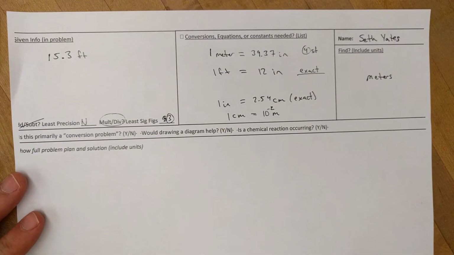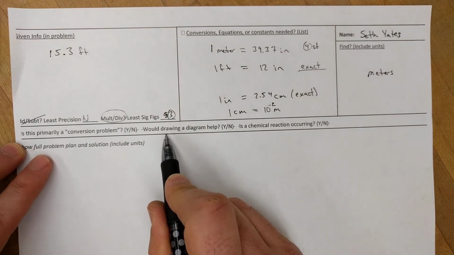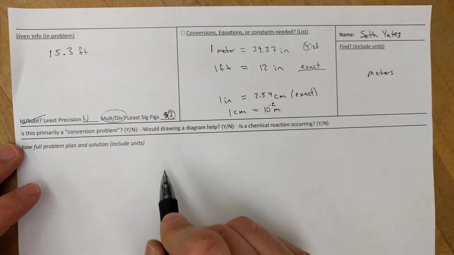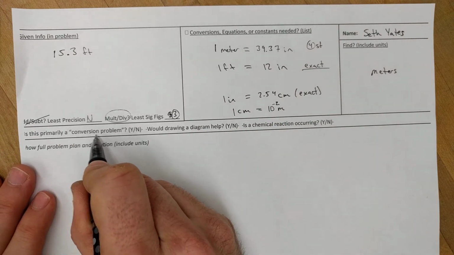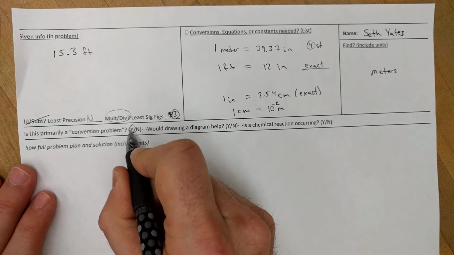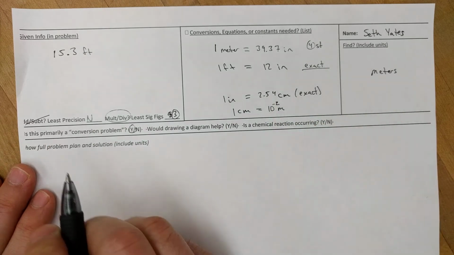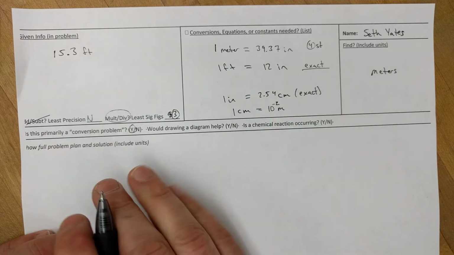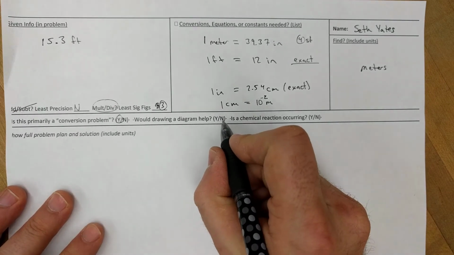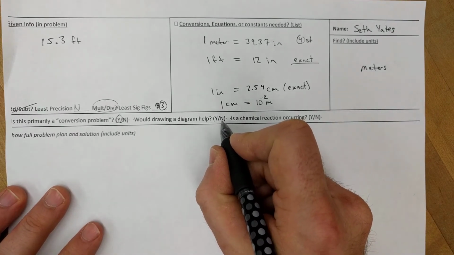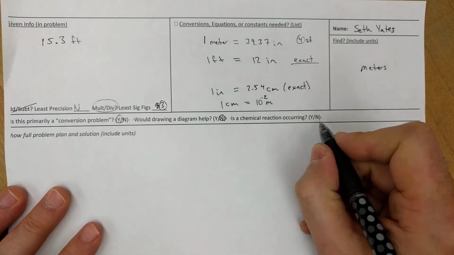Okay, so now we'll move on to this next point. This next line is just some questions to jog your thinking about how you might go about solving this problem. Is this primarily a conversion problem? Yes, we're asked specifically to convert from feet to meters. Both are length measurement units, so that should be relatively straightforward. Would drawing a diagram help? You might have a different answer, but in my opinion it would not, so I'm going to say no. That would be a waste of my time.